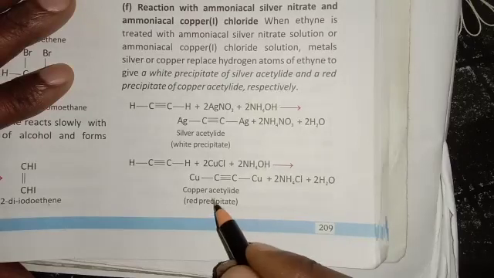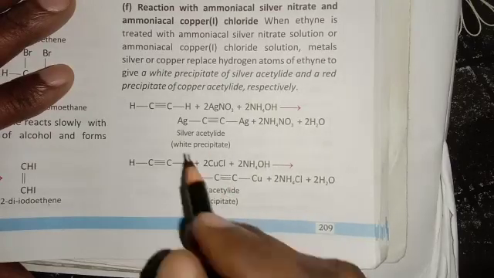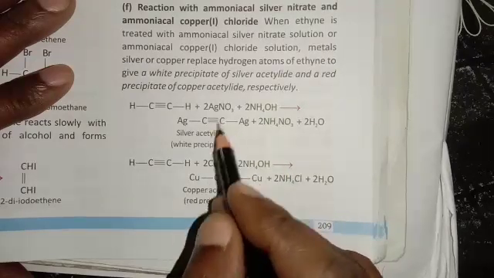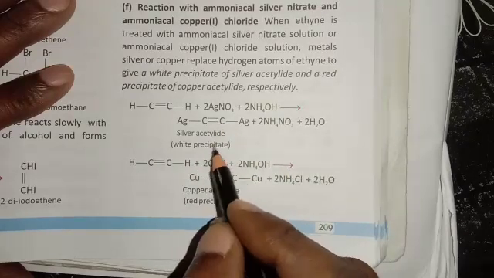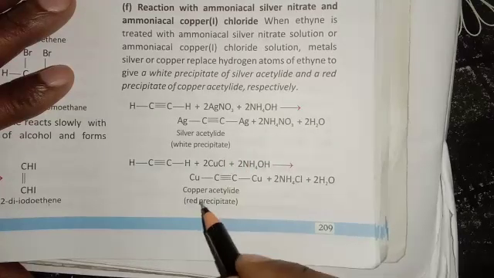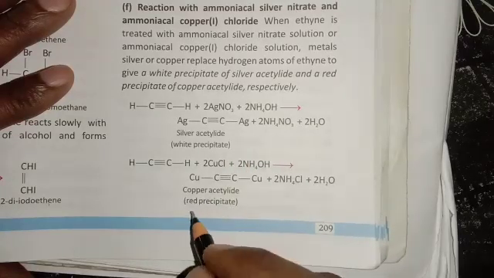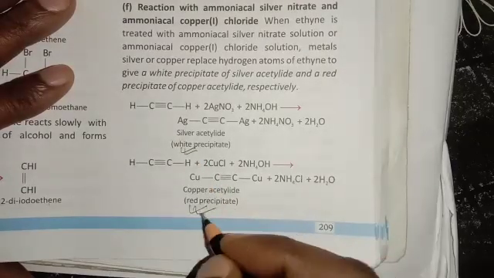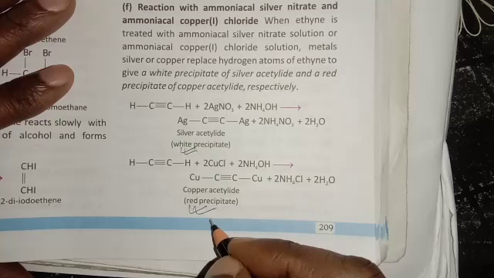In case of silver nitrate, you will get silver acetylide, a white precipitate. In case of copper chloride, you will get copper acetylide, a red precipitate. Silver is white, and copper is red.